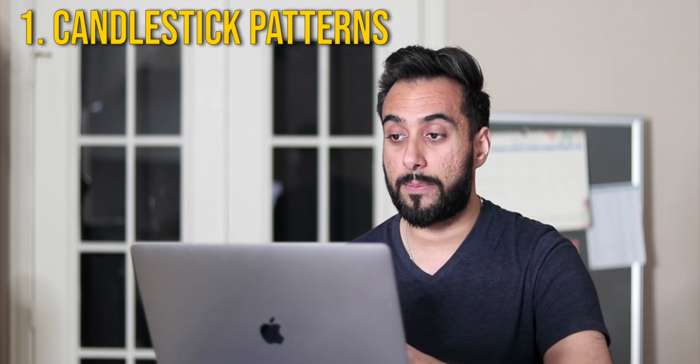So we use those 4 key categories, the candlestick patterns, the chart patterns, the technical drawings, and the indicators to help us find the components to enter a profitable trade. So let's talk about the first one. The first one is candlestick patterns.